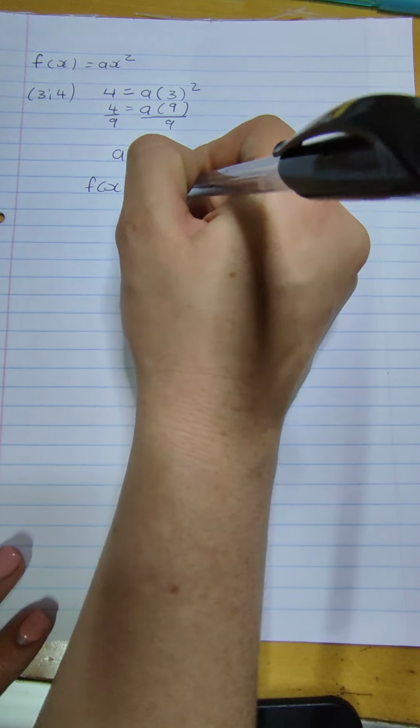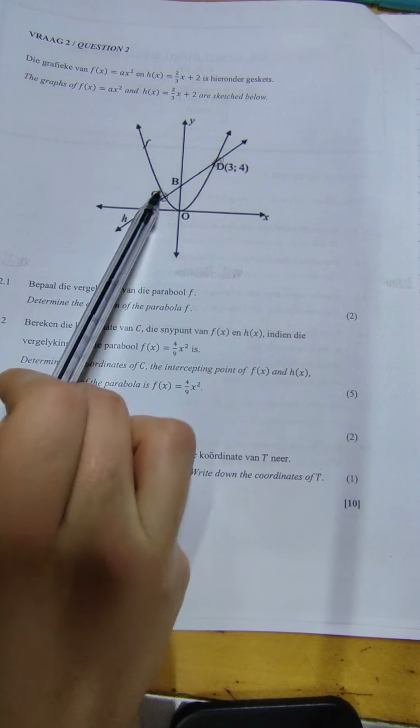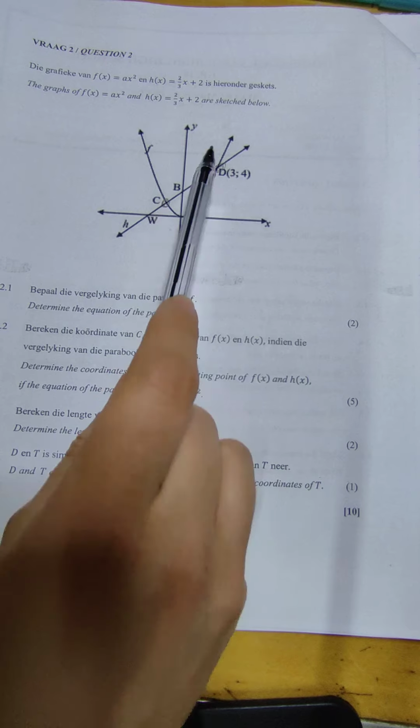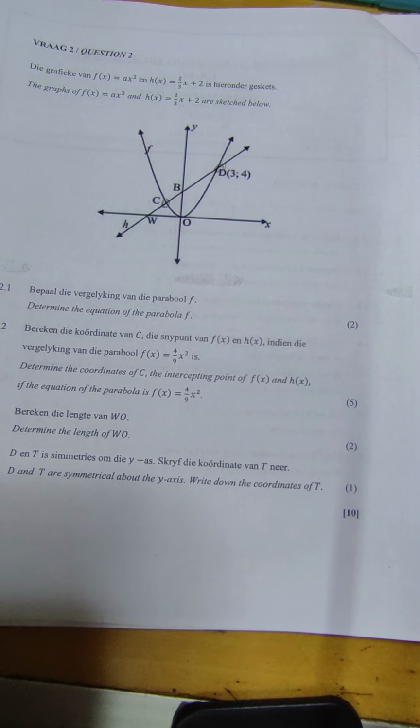Now the next question, number 2.2, they ask you to determine the coordinate of C, the intersection of f of x and h of x, if the equation of the parabola is f of x equal to 4 over 9 x squared. Now guys, for an intersection, we always have to make the two equations equal, because at those points they have an equal coordinate that is on both of the equations.